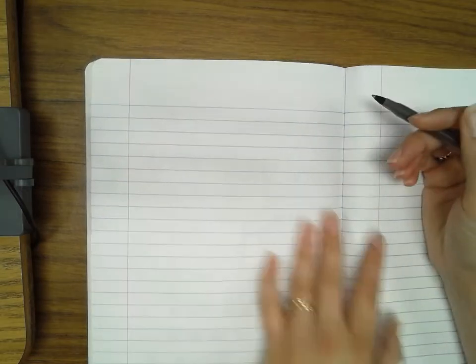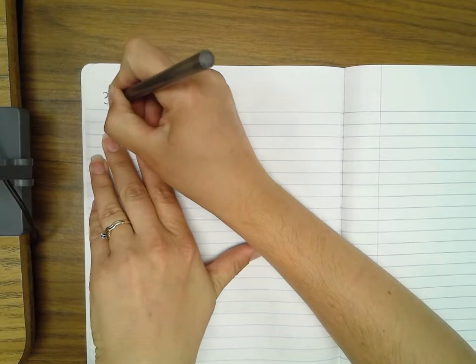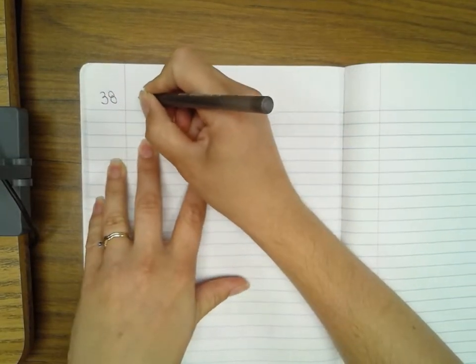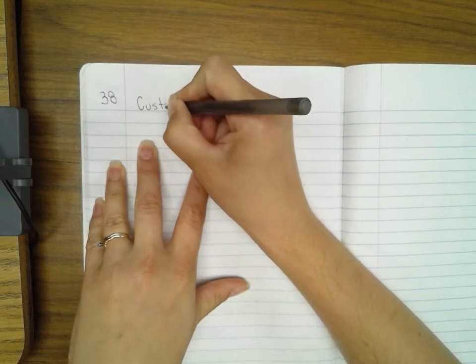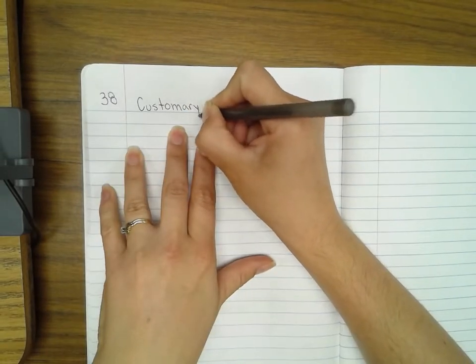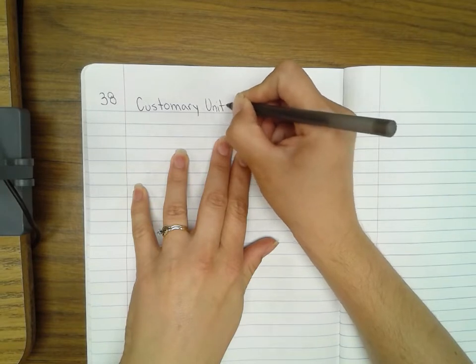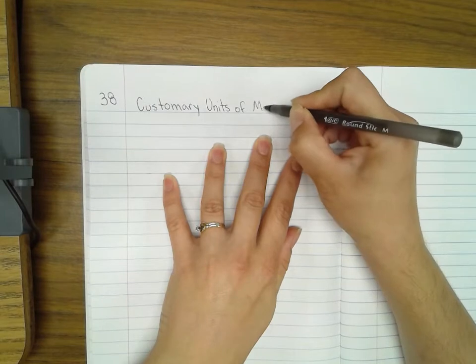Okay, today we're going to be doing page 38. Make sure you label that. And today we're going to be talking about customary units of measurement. So these are the ones that are not a part of the metric system. Customary units of measurement.